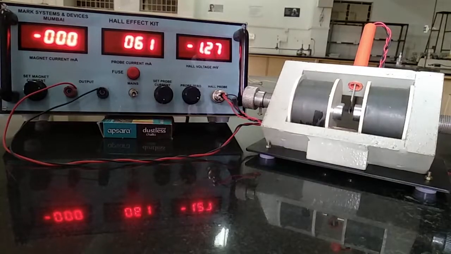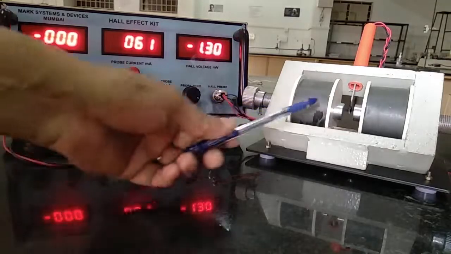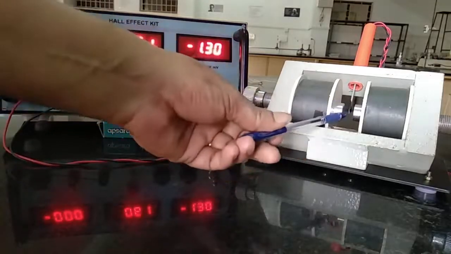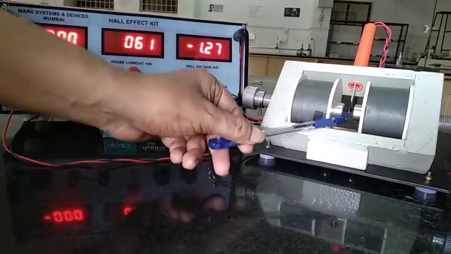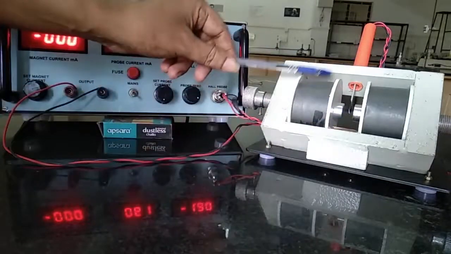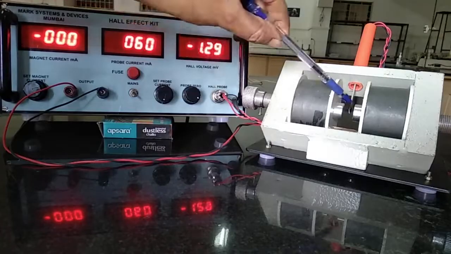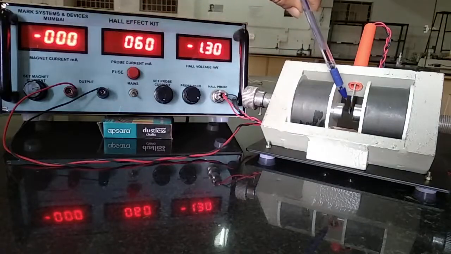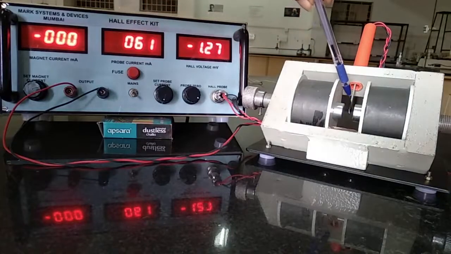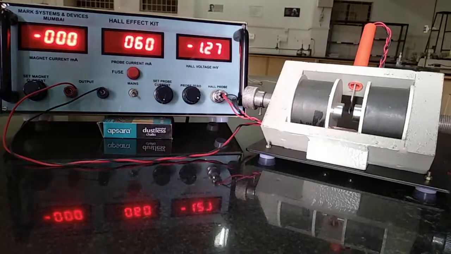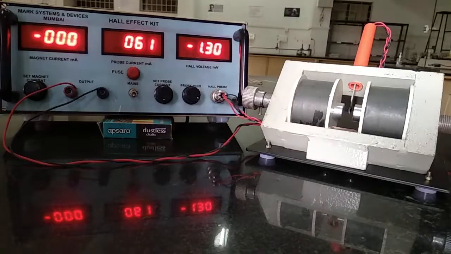We have to do certain calibration before starting the experiment. First, we have to set a gap of 1 centimeter between the pole pieces of the magnet. So these are the electromagnet coils, and these are the poles. We have to set a distance of 1 centimeter. So that is how we apply the magnetic field. If the distance increases, then the magnetic field acting on the sample will reduce.